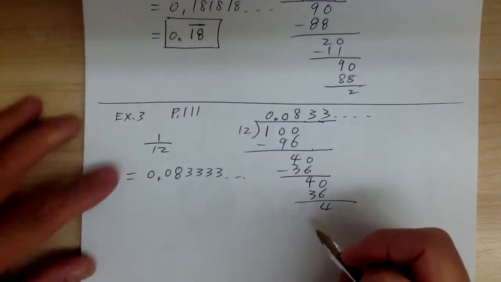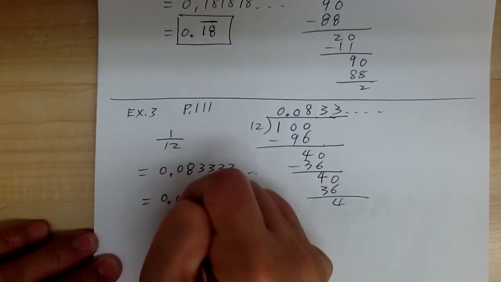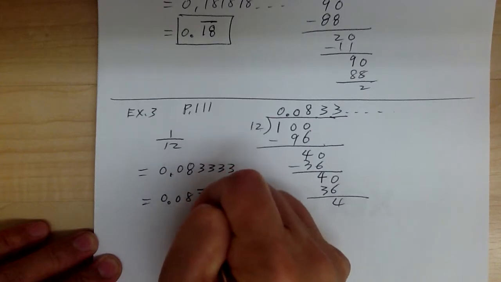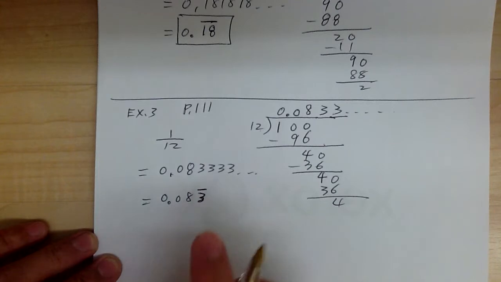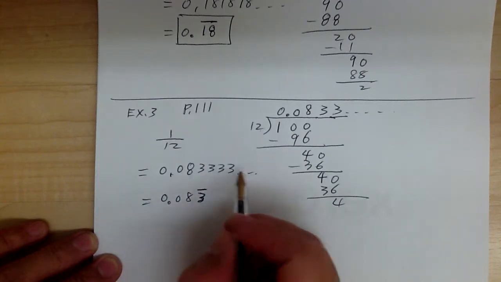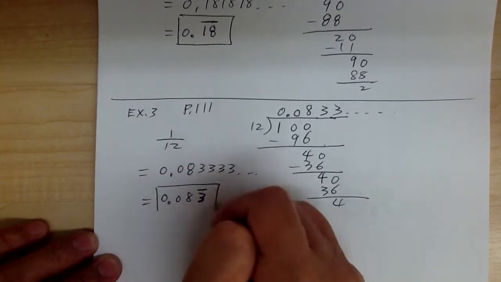Now you can write this as an answer, but it's better if you do it this way. It's 0.083 repeating. What it's saying is that the 8 does not repeat. Only the 3 is repeating. So you only put a bar over the numbers that are repeating. So only the 3 repeats, so you put it over the 3. Okay, and that's your answer.